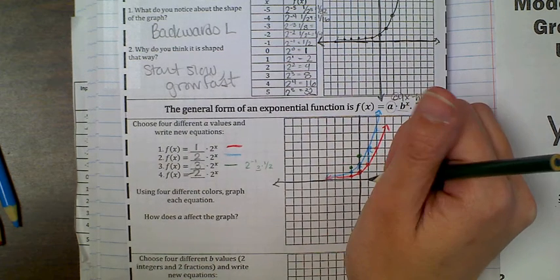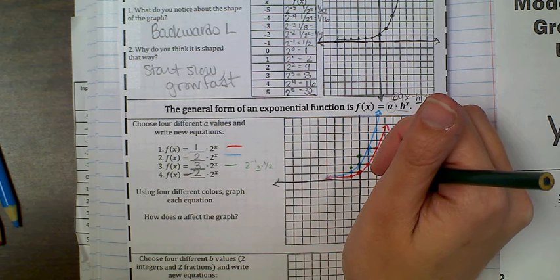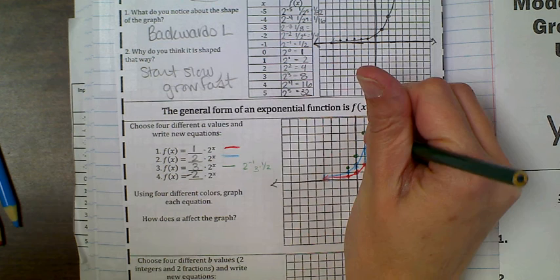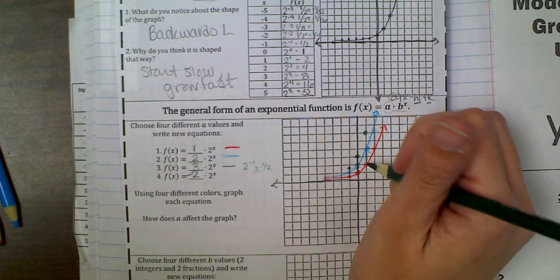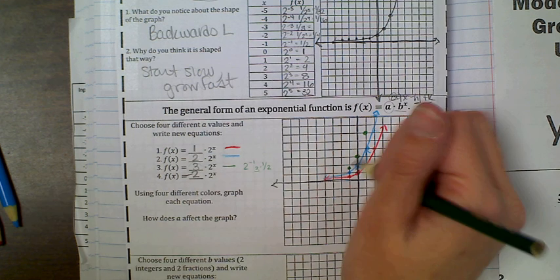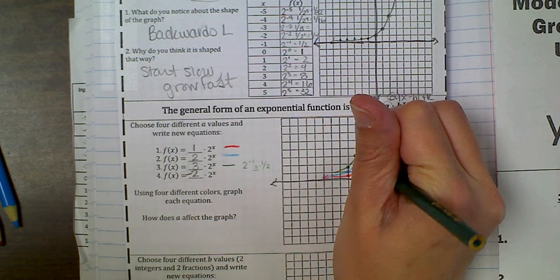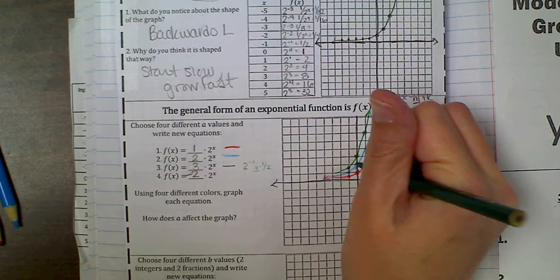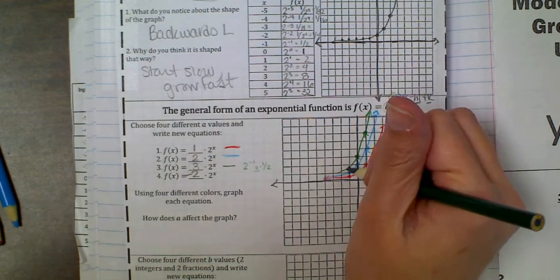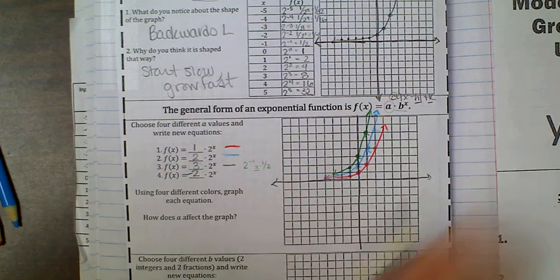When I plug in 2 to the first, that's 2 times 3 is 6. And then I don't think I'm going to be able to fit any other values on here. When I do 2 to the second, that's 4 times 3 is 12. So yeah, that's not going to fit. But again, it looked like it all just kind of moved up. They're increasing by the same amount. They're just like one is higher than the other.